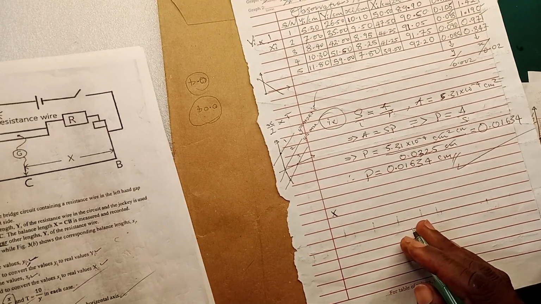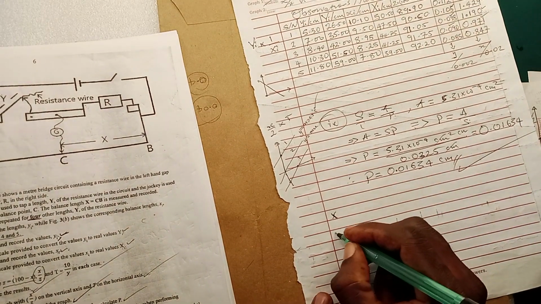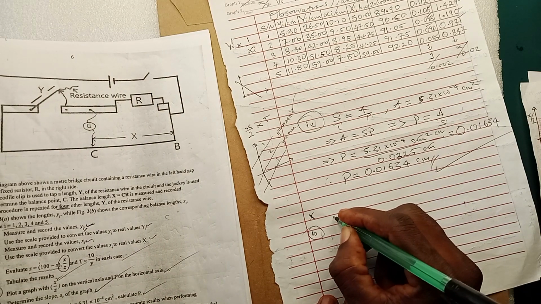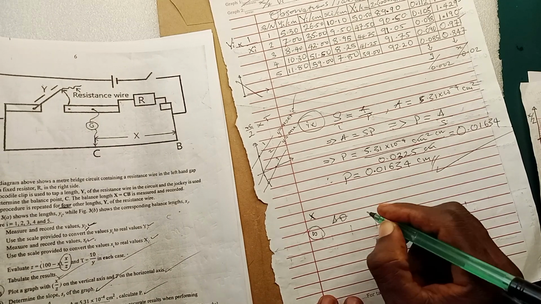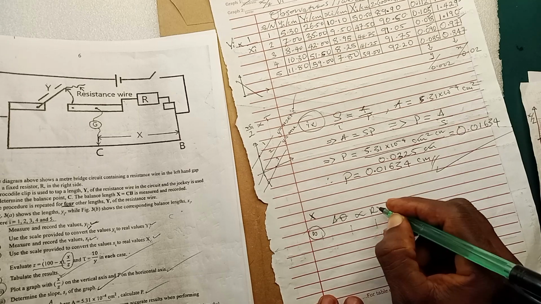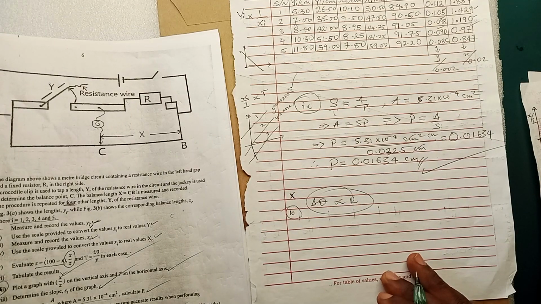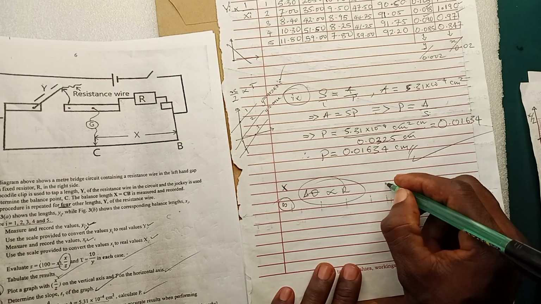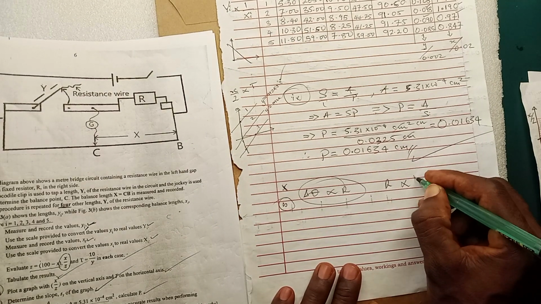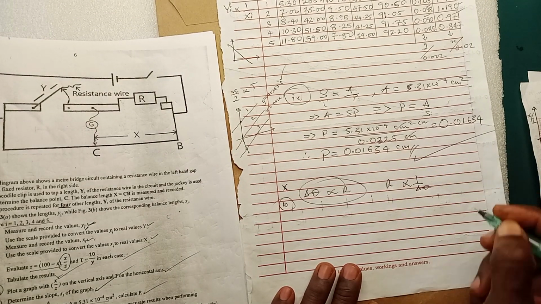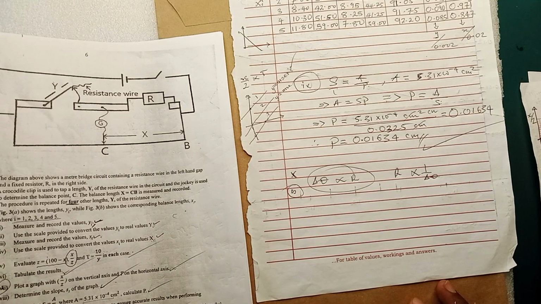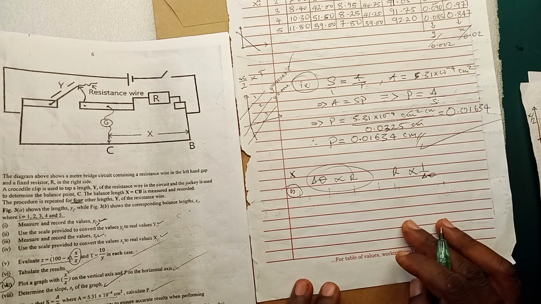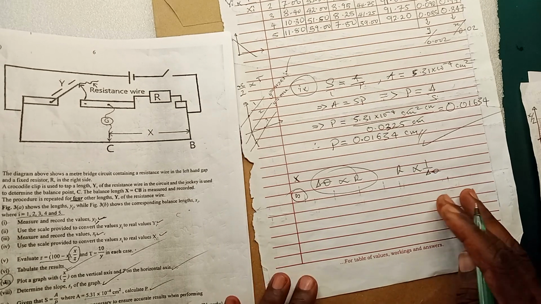So we are answering question number B now. But for a light dependent resistor, the resistance is inversely proportional to the temperature, meaning an increase in the temperature will cause the resistance to decrease and vice versa.